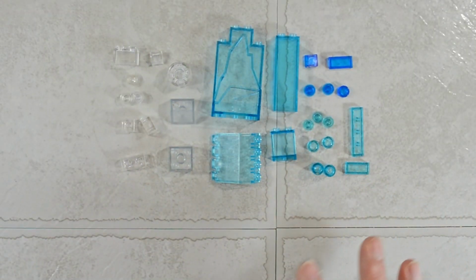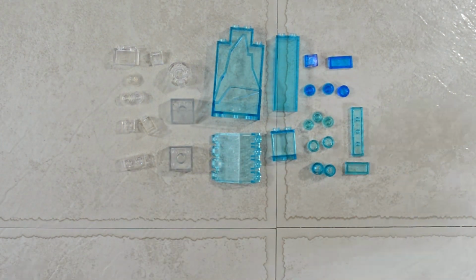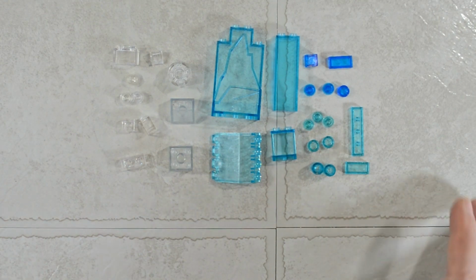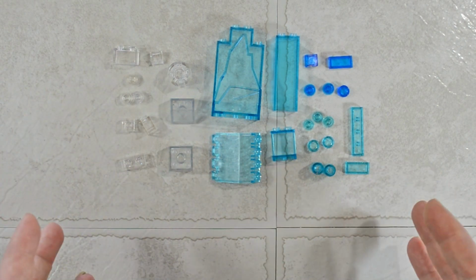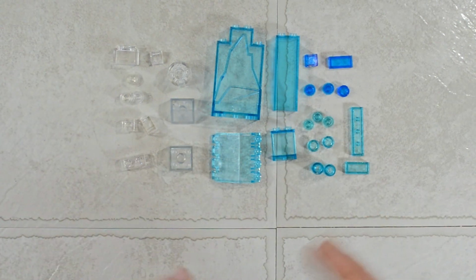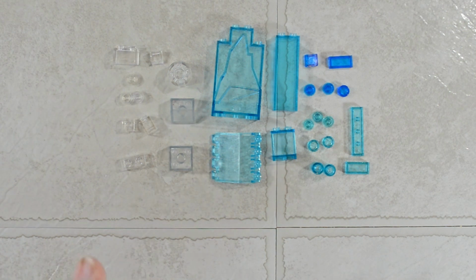I've had a few requests to show how to build different types of waterfalls. You can use any sorts of transparent pieces that you want. Of course, the smaller ones are going to give you more detail. The bigger ones will be easier to construct. I'm going to go from some very simple waterfalls and then show you a little bit more complicated ones. I'm going to clear this away and start building.